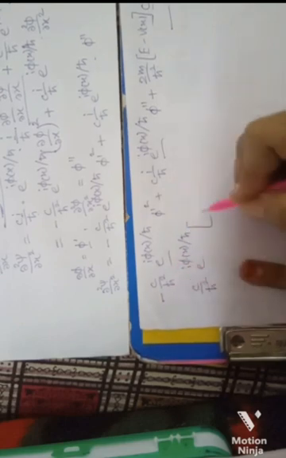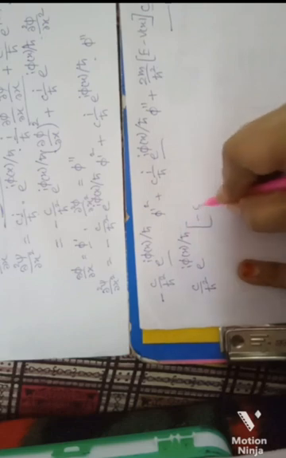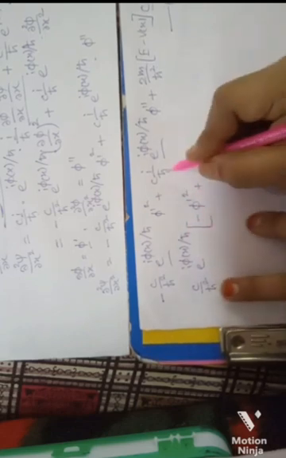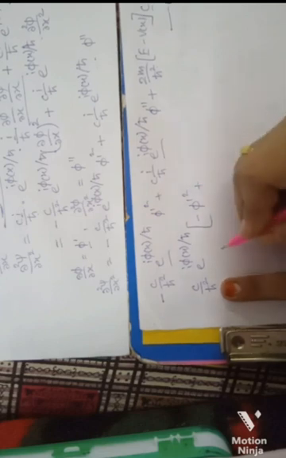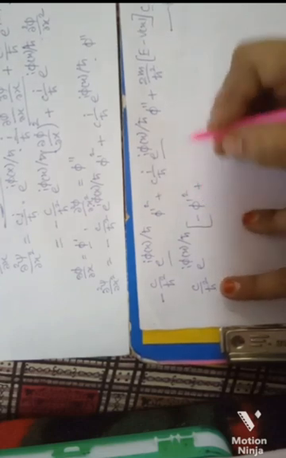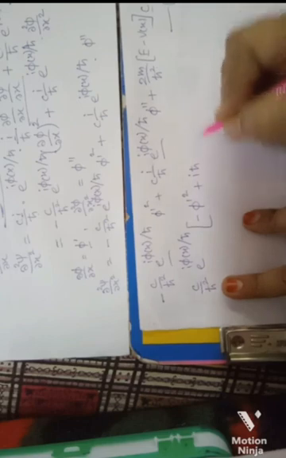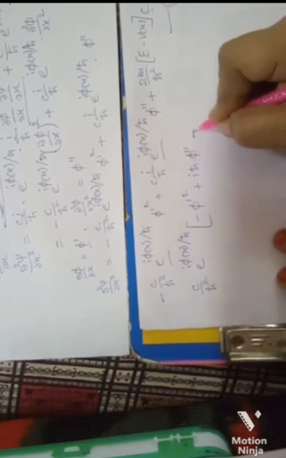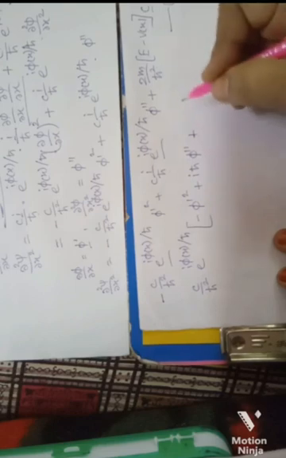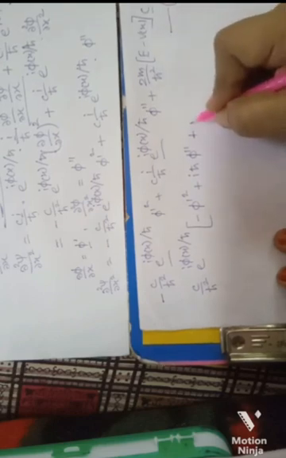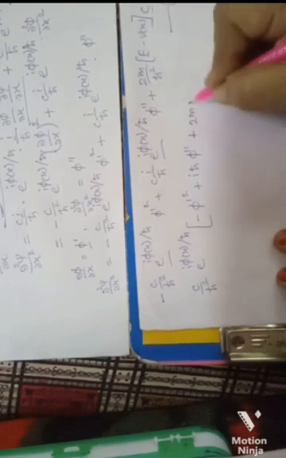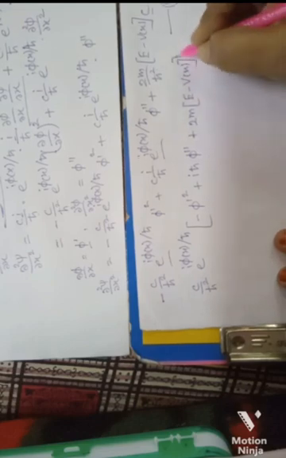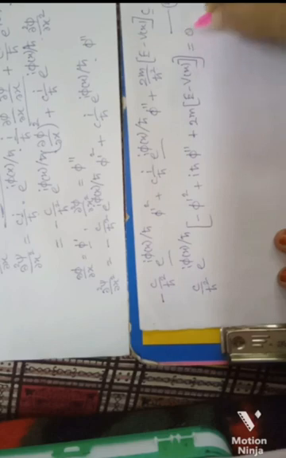Now inside we are not taking minus common here. So minus inside, so minus phi prime square plus i h cross phi double prime plus 2m, h cross square common, so 2m into e minus v of x is equal to 0.